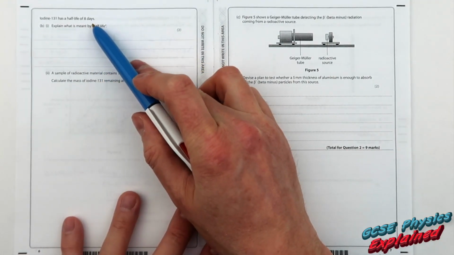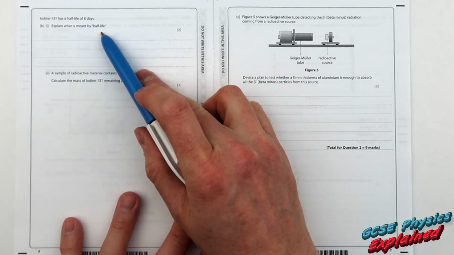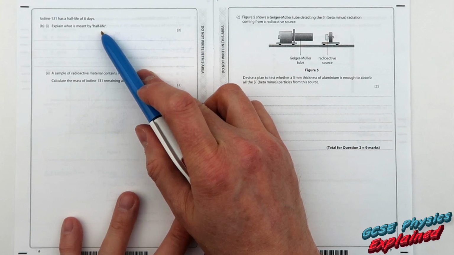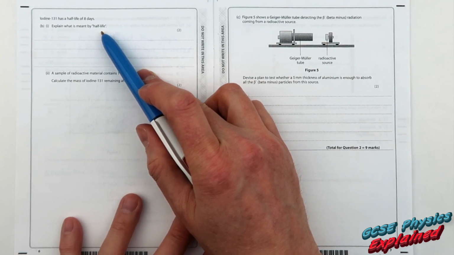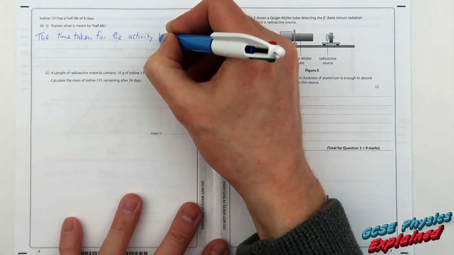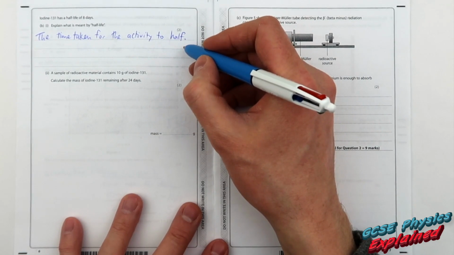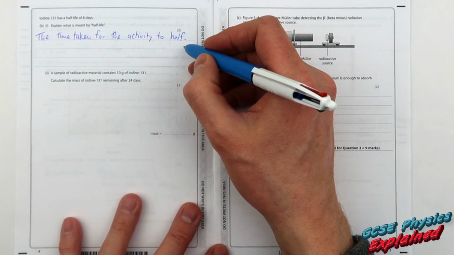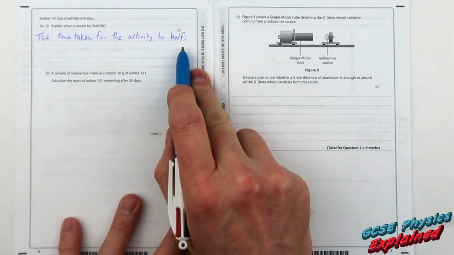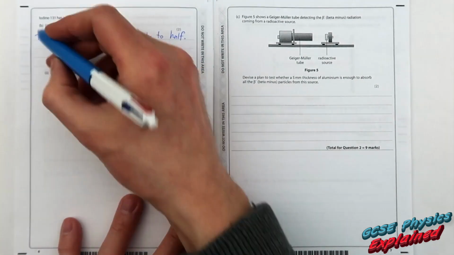Iodine-131 has a half-life of 8 days. Explain what is meant by half-life. So half-life, it's the time taken for the activity to half. Or you could say it's the time taken for the number of radioactive nuclei in the sample to fall by half of the original value. But I much prefer the top explanation, it's a lot easier.